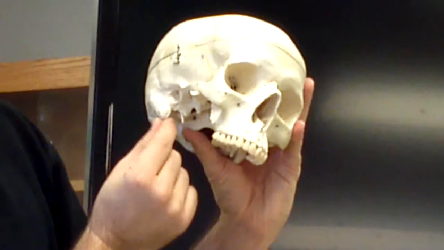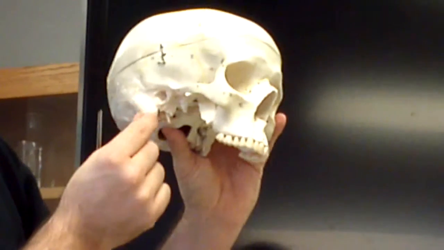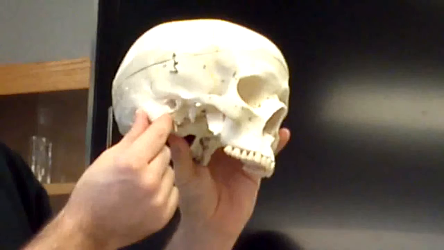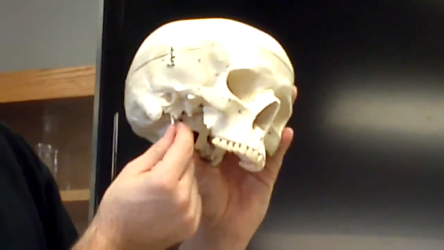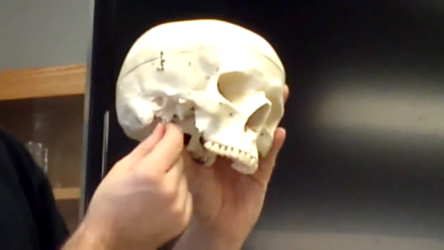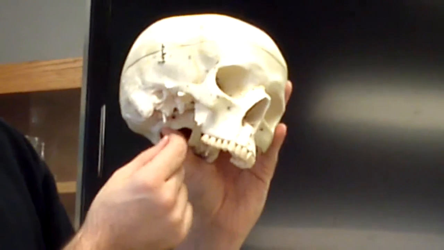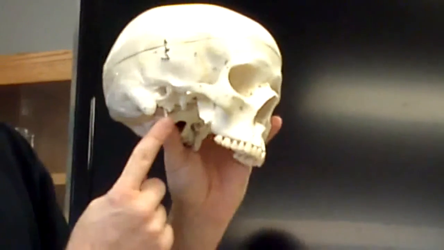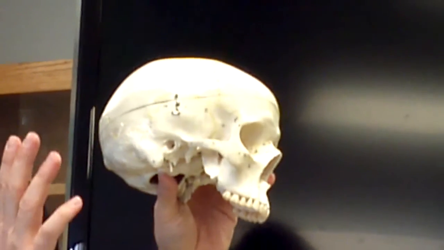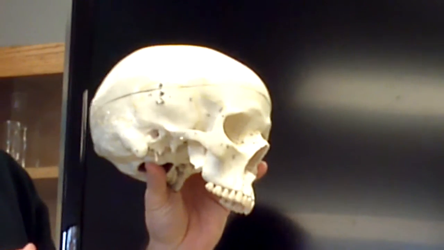Just below the ear hole, we see a very large conspicuous projection of bone, which is the mastoid process. And just in front of the mastoid process, we see a much smaller, more subtle extension of bone, which is the styloid process. We're going to return to those when we go to look at the bottom of the skull view.